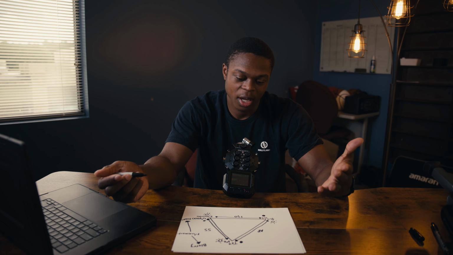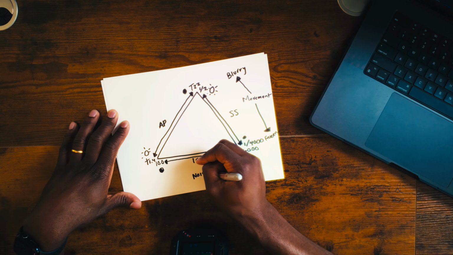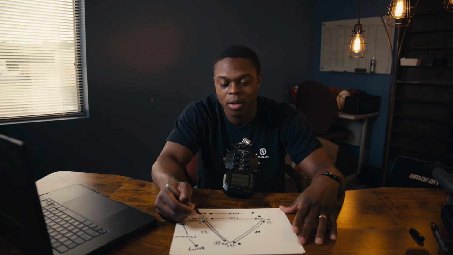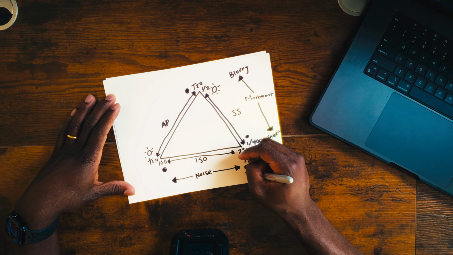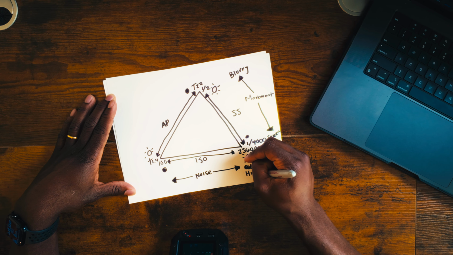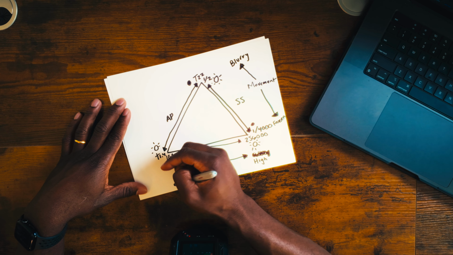Now let's move on to ISO. Its trade-off is mostly noise. If you want to brighten your image to the highest possible ISO, you're going to have a high noise level. Versus if you bring it all the way down here, you won't have as much brightness or sensitivity to light, but you're going to have a low noise level, meaning that your image won't be as distorted because it's trying to hunt for light.